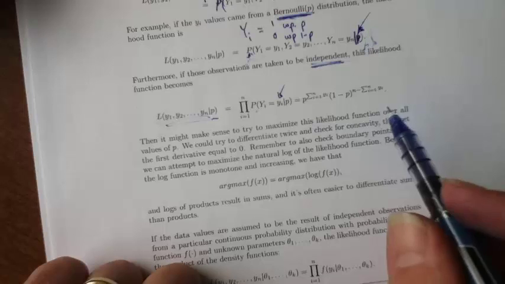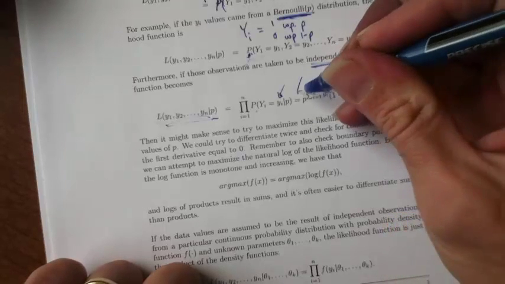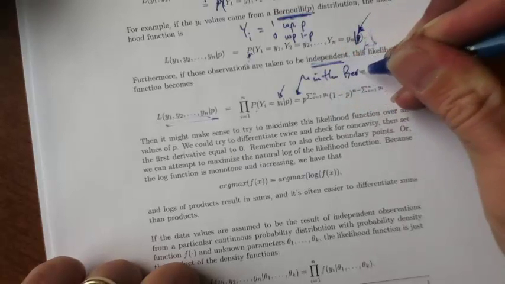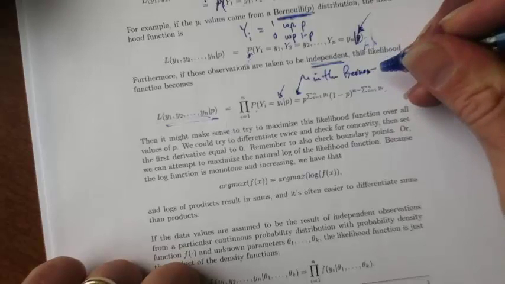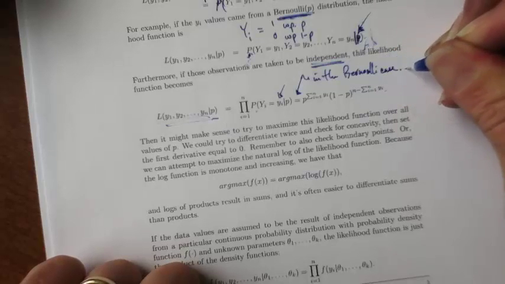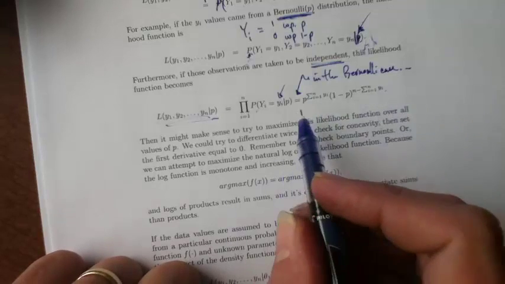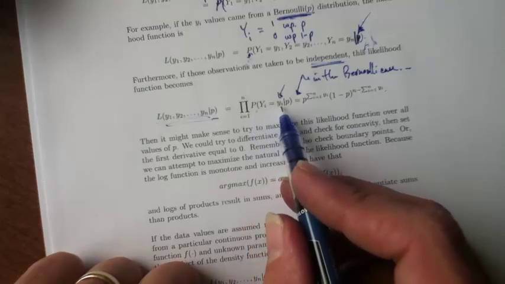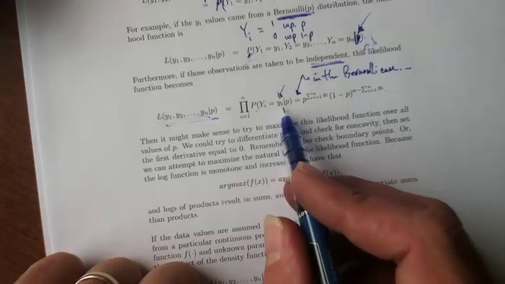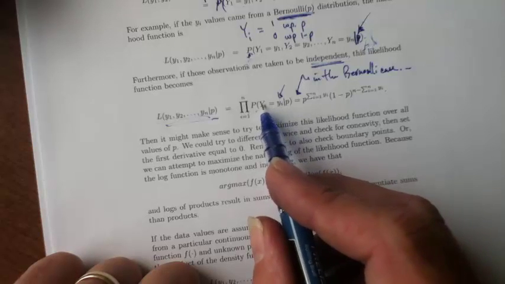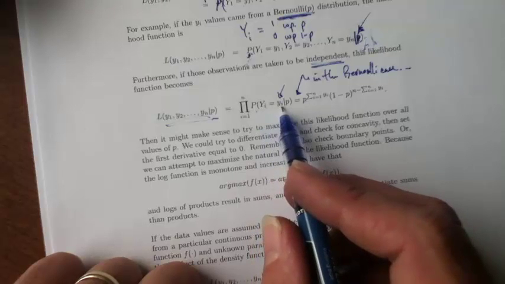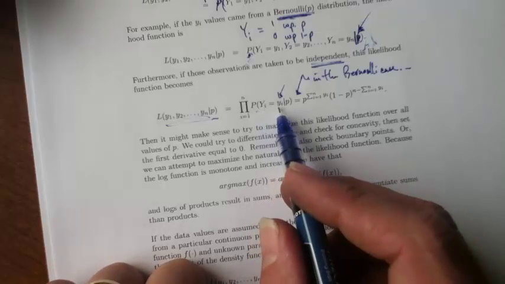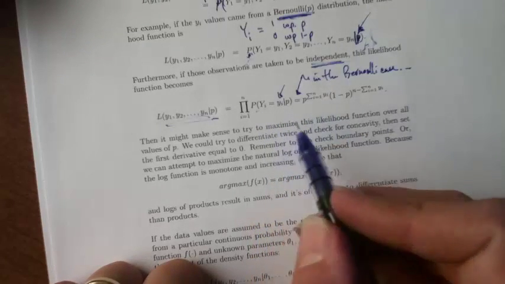In the Bernoulli case, this works out nicely, because these little yi values are going to be 1s or 0s. What's the chance that big Y1 takes on the value of 1? Well, it's p. And what's the chance that big Y1 takes on the value of 0? That's 1 minus p.